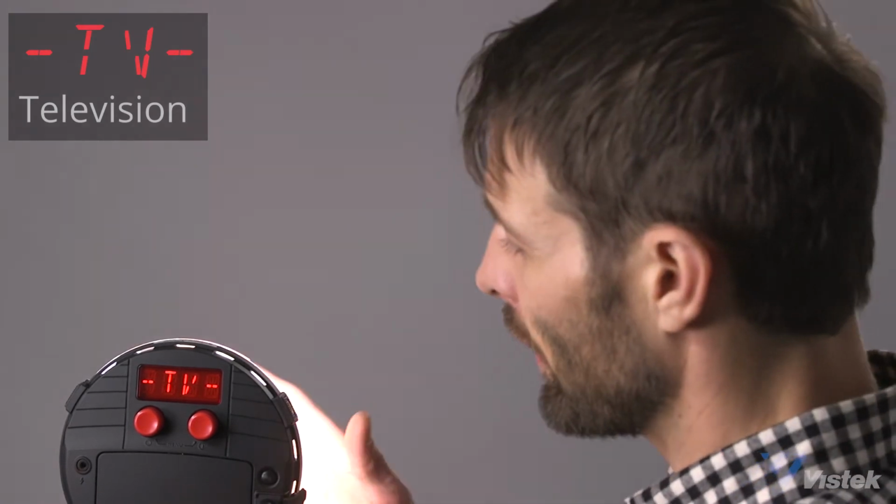So next up is our TV simulation. Now this one doesn't require any gels, but they do have a recommended setting.